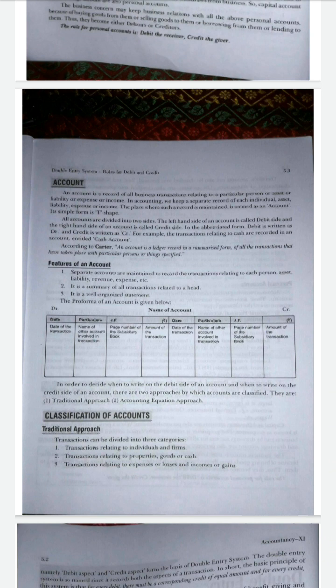Now, what are the important features of an account? Accounts are maintained with the basic objective of recording the transactions for each individual person, asset, liability, revenue, or expense; there is a separate account for each. As per the head, we will summarize all the transactions.